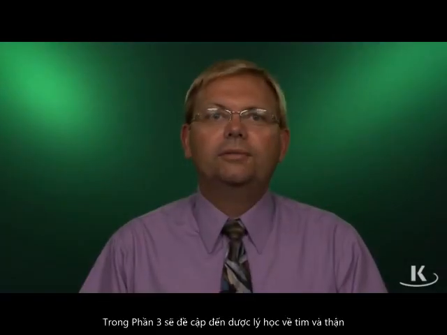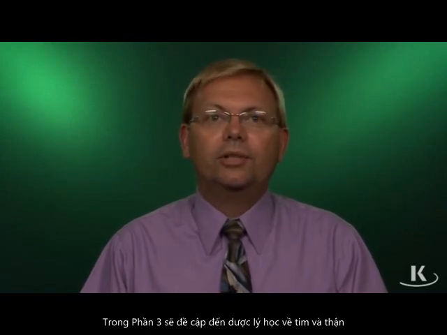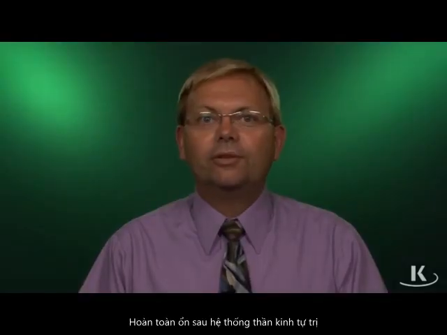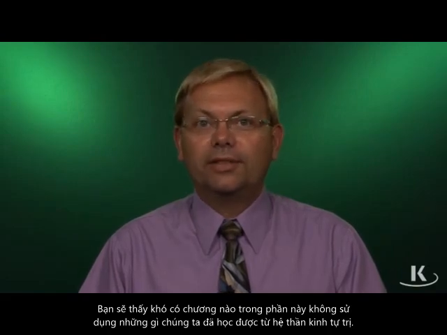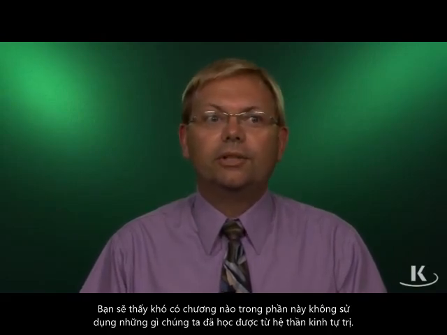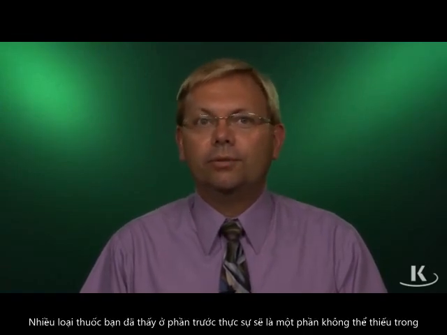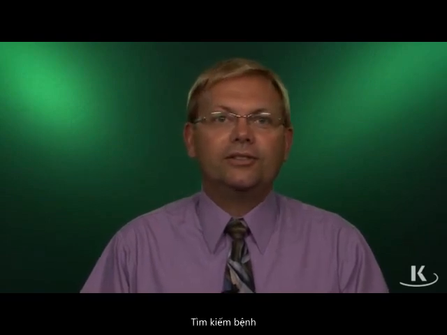In section 3, we'll deal with cardiac and renal pharmacology. This is a section, again, that is extremely important, and it'll come perfectly fine after the autonomic nervous system. You'll see there will hardly be a single chapter in this section where we do not use what we've learned out of the autonomic nervous system section. Many of the drugs you've seen in the previous section actually will be an integral part of treating such diseases as hypertension, heart attacks, angina, and so forth.